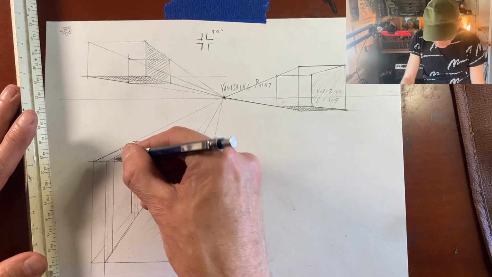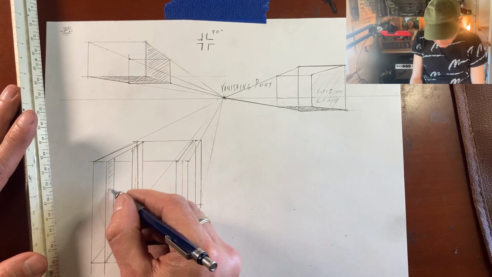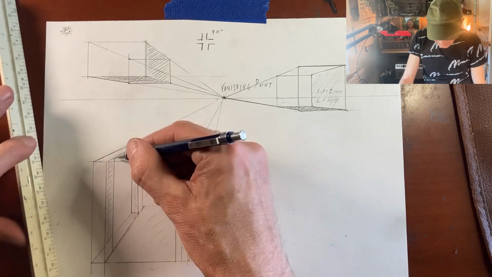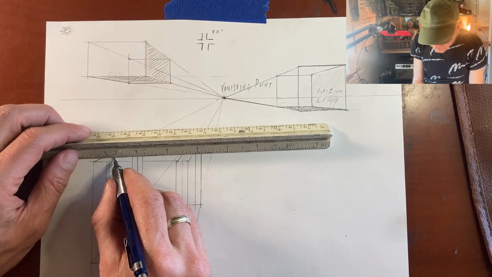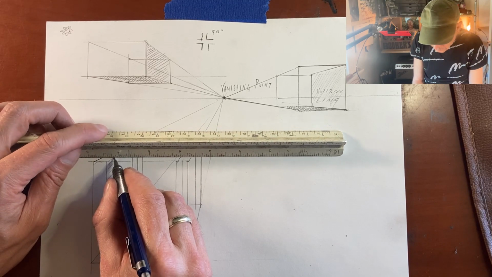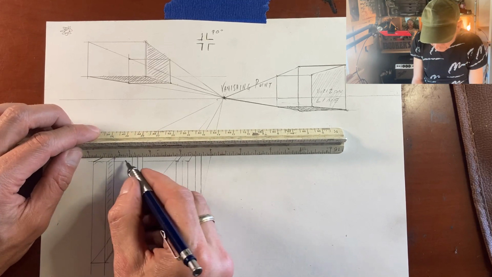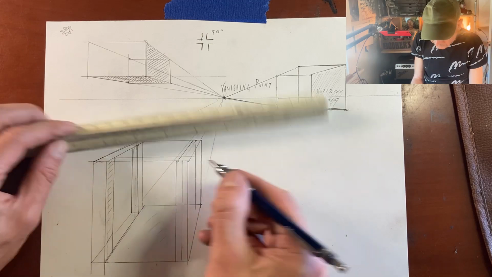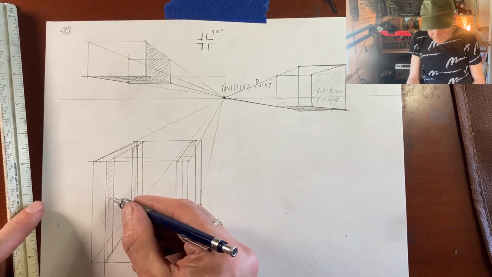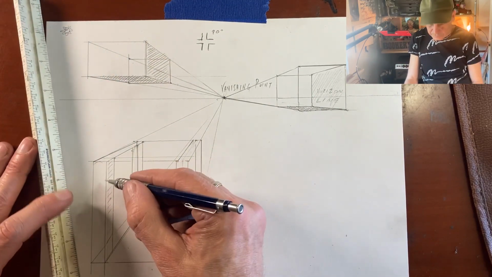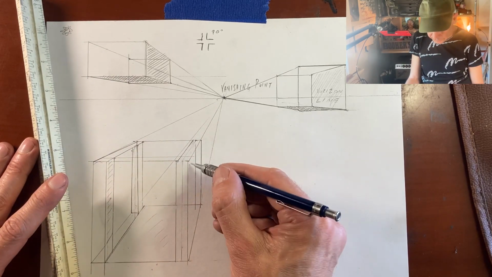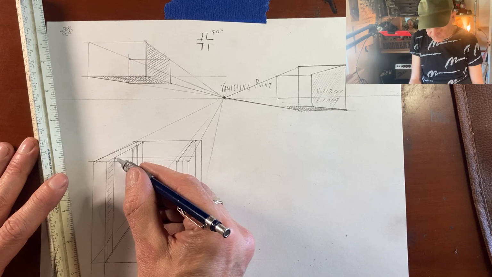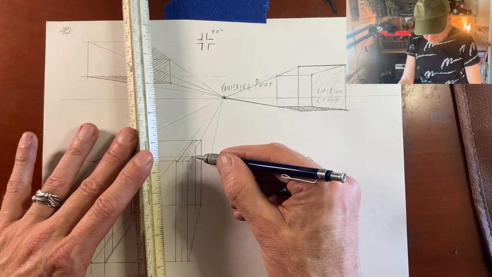We want it to match this thickness. So I can draw a light line coming to the other side, so I can match the thickness of the first leg that I did. So I want it to be the same over here, so I just draw a line showing me where the other end of it is.